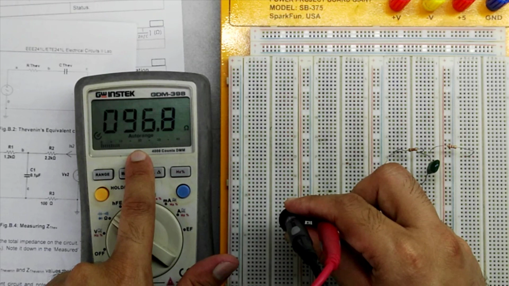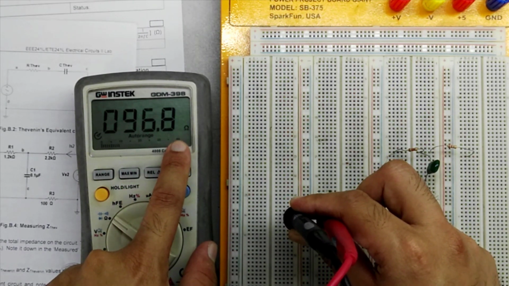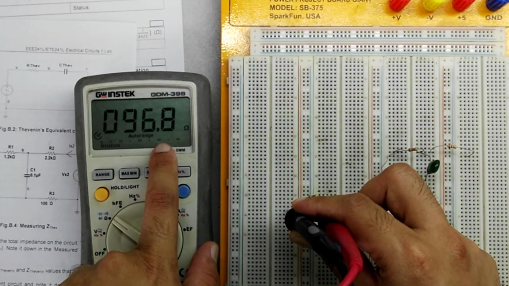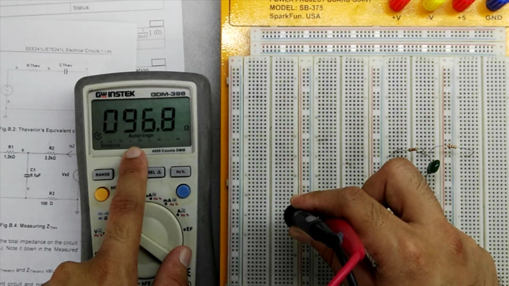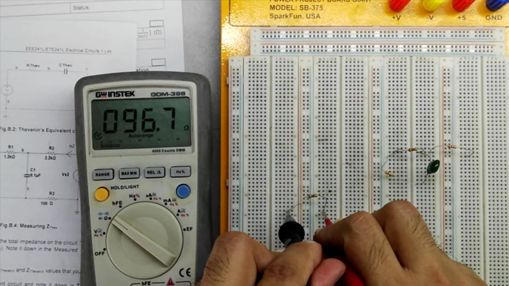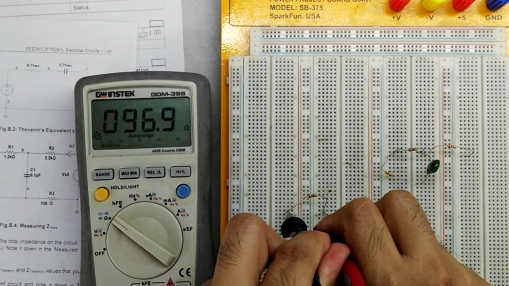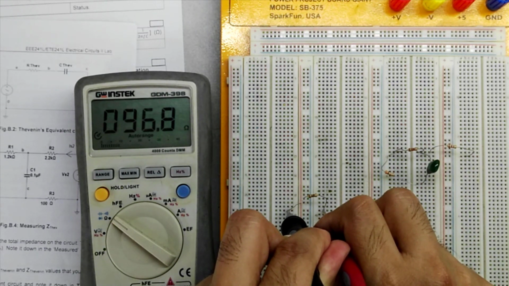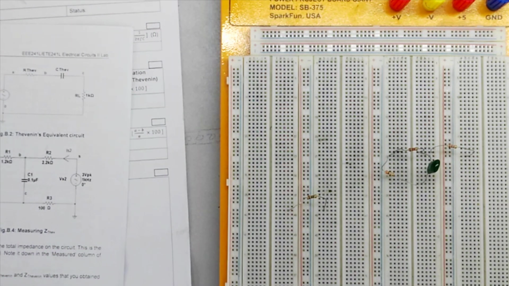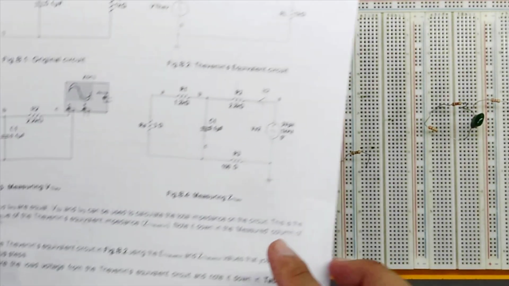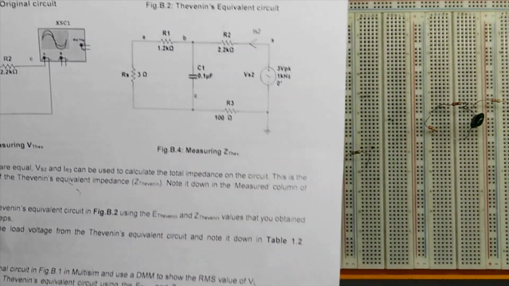So the practical value of our resistance is 96.8 ohm. We need to record it in our table. We will need to use this value later for our calculation. So the practical value of this R3 is 96.8 ohms.